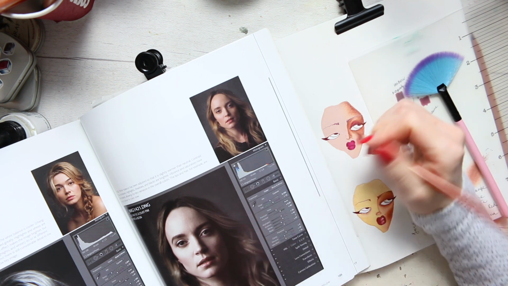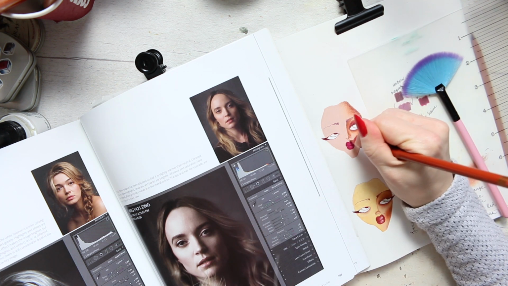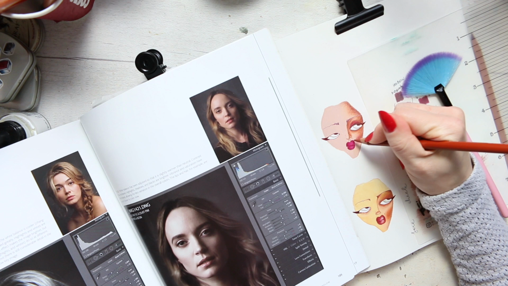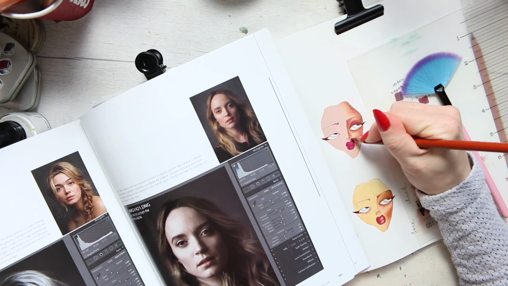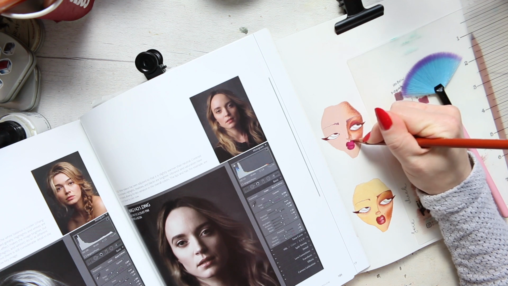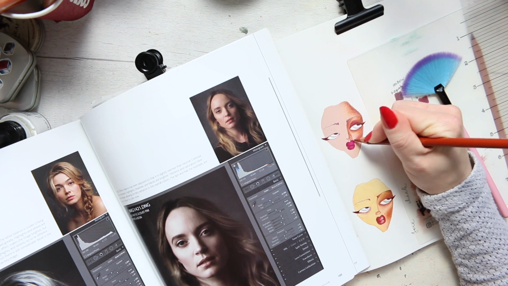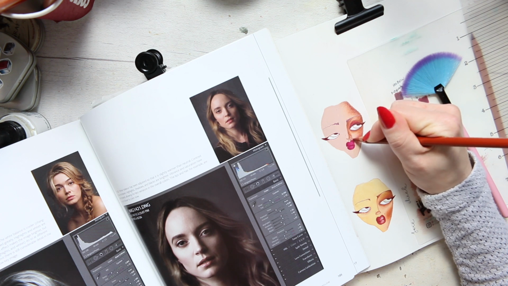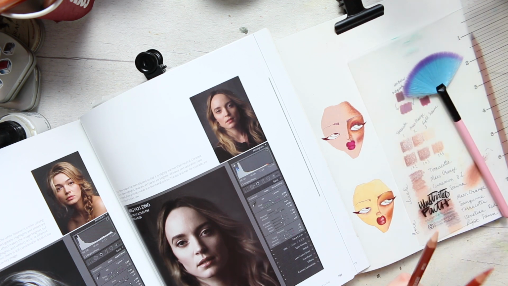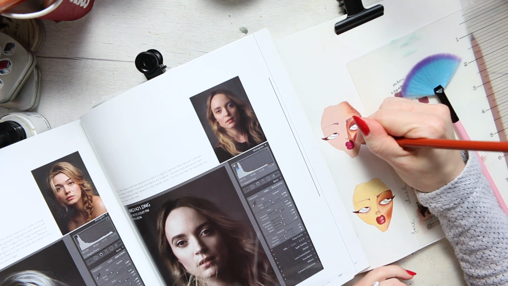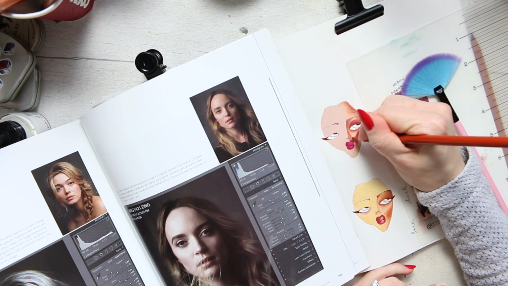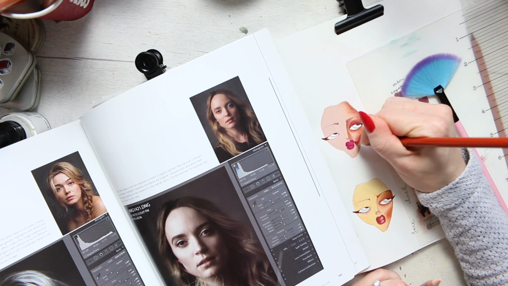Let's start with the Cupid's bow here. So this is tricky because it very quickly can start looking like a moustache. So it needs to fade out into nothing around here.